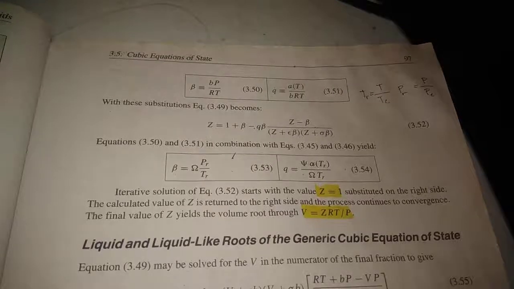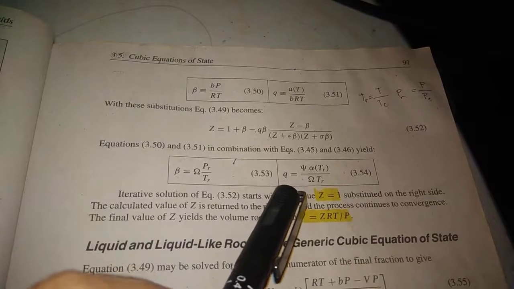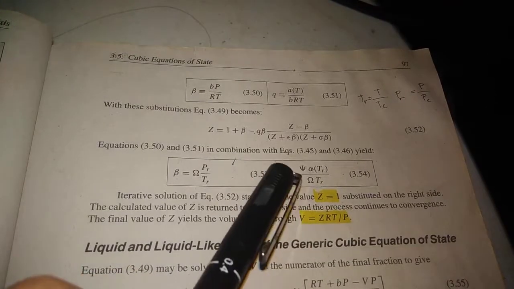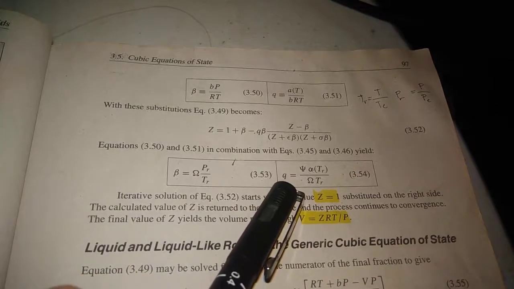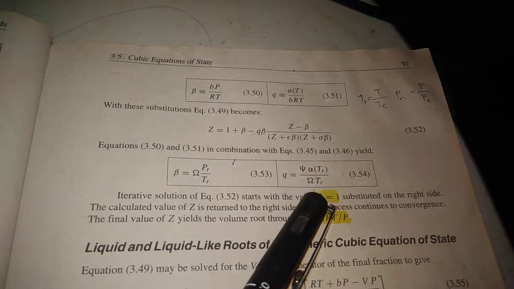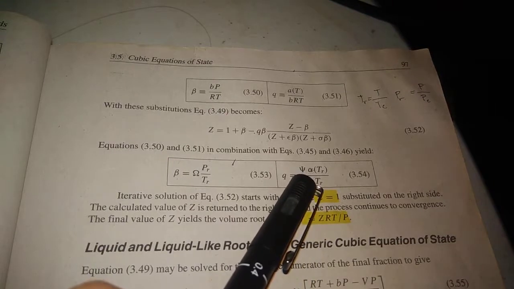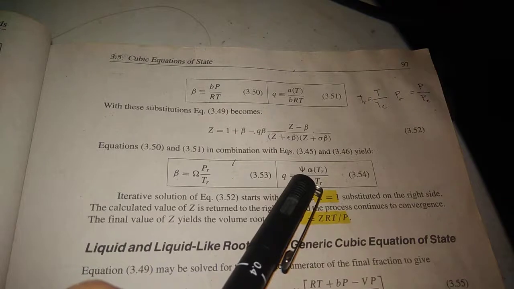To continue, we calculate for Q. This is also another equation. So for Q, we have this equation. There are four variables here. The first variable is psi. So where do we get psi?